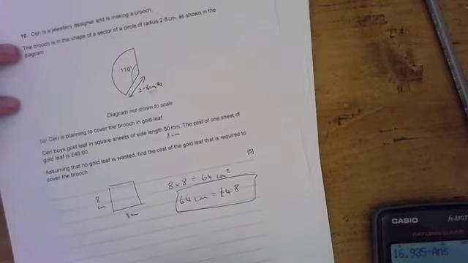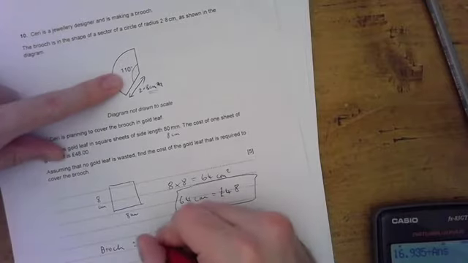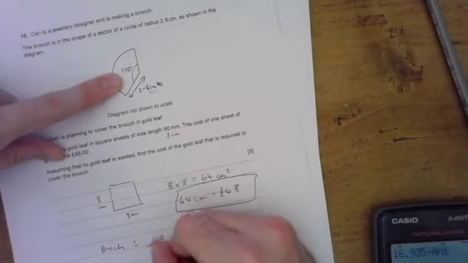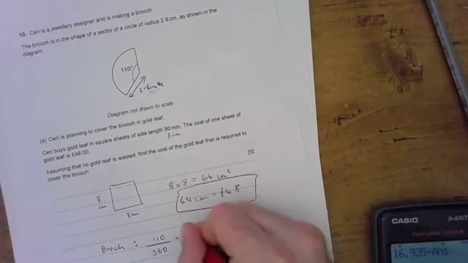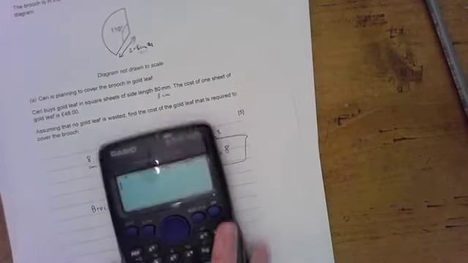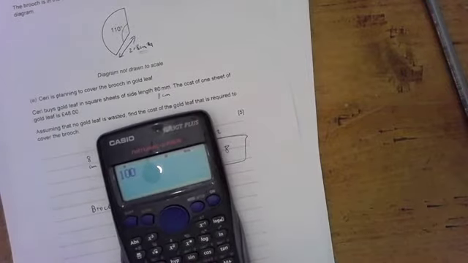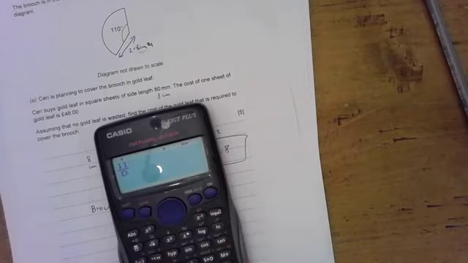Now, in terms of what the area of the brooch is, it's the angle divided by 360, because that's what a full circle is, and then times by the area of a circle, so pi r squared, so 2.8 squared there. So 110, I made a mistake there, not 360.